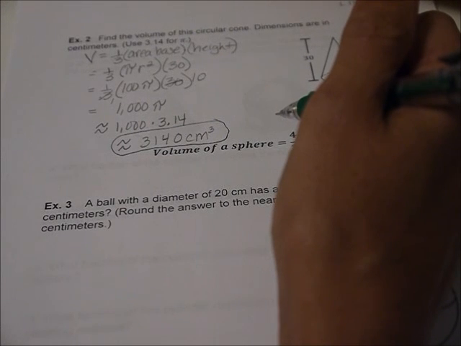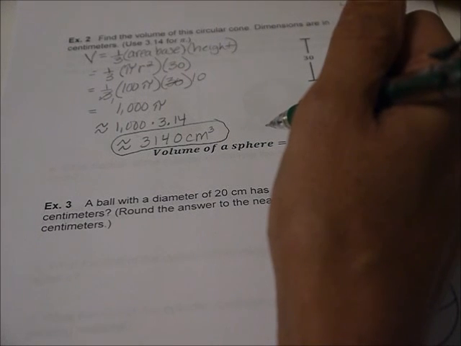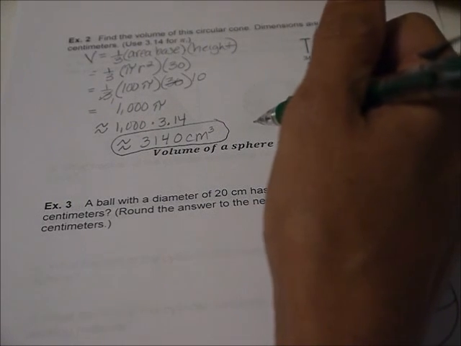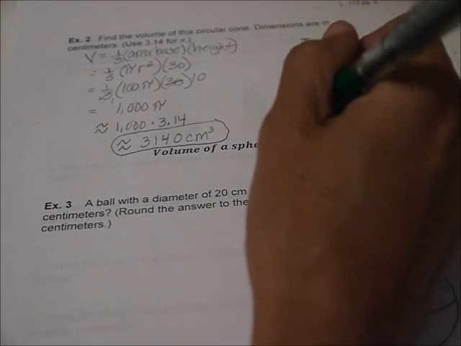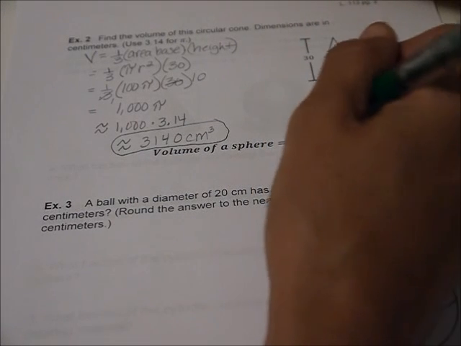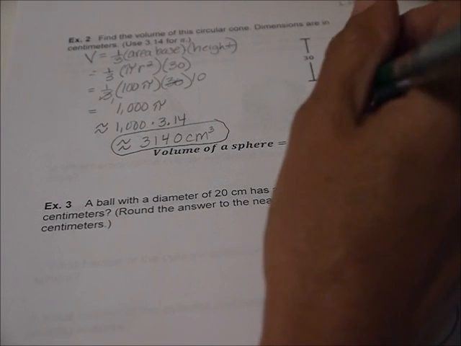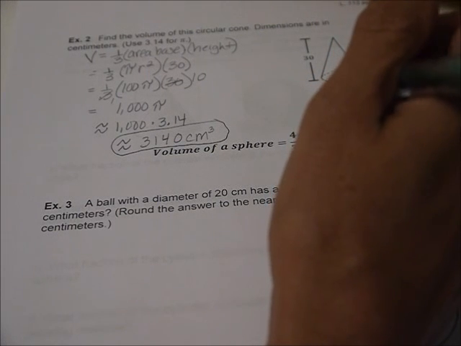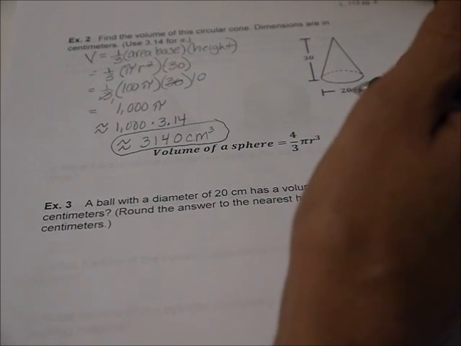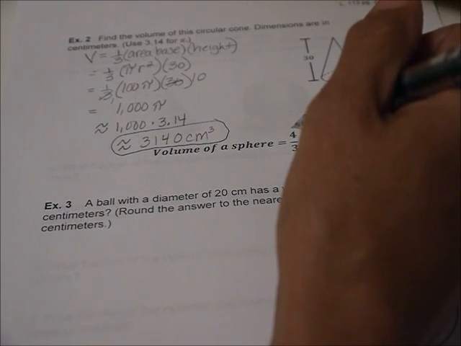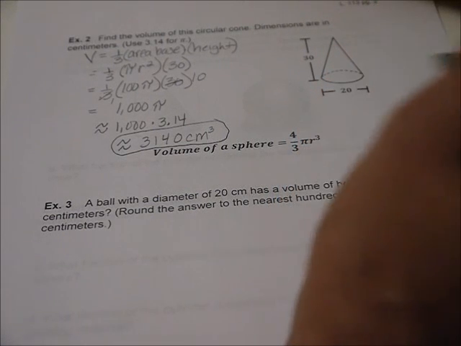And they show you where we get 2 pi r cubed. And so I want you to look at that just on page 793 and how they come up with 4/3 pi r cubed for the volume of a sphere. Okay, I want you to really look at that. And we're going to use the volume of the sphere to do example 3. Okay.